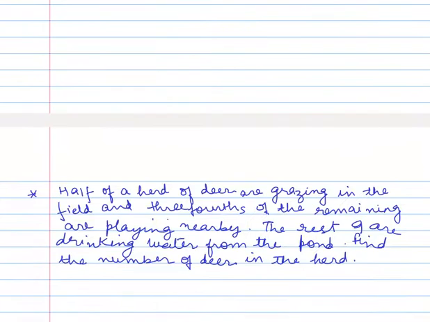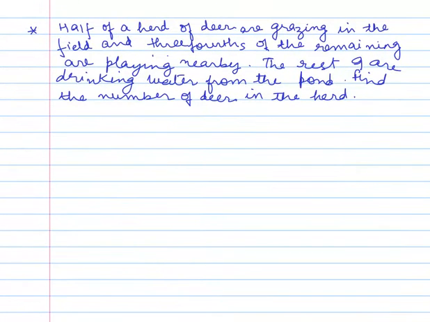So the next question. Half of a herd of deer are grazing in the field and 3/4 of the remaining are playing nearby. So we will go step by step. In these types of questions we need to see what the parts are. They are in parts. So we have to identify the parts and then we will solve the equation.